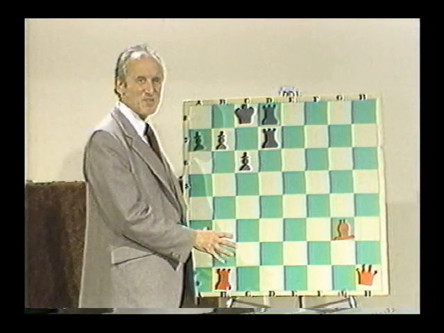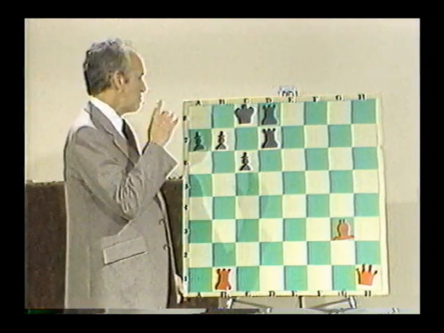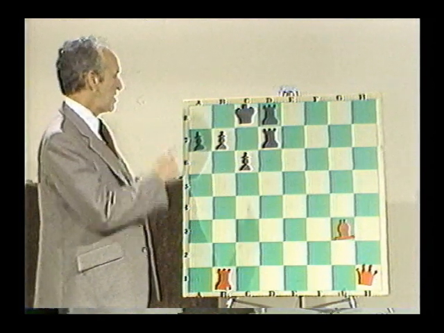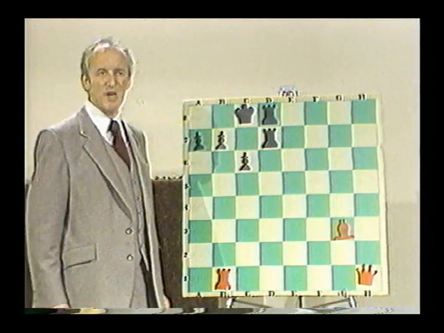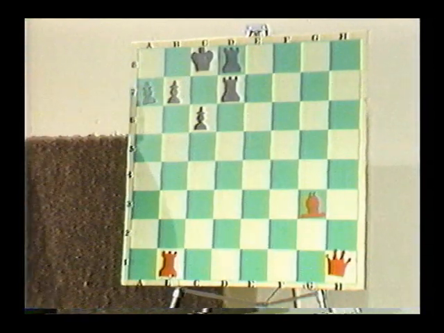This is the skeletal position, the essence of the attack. If you have this set up, you're ready to zero in. So it's white to move and mate in 1-2 moves. Believe it or not, in 2 moves there's a checkmate. Find it. Dare you.